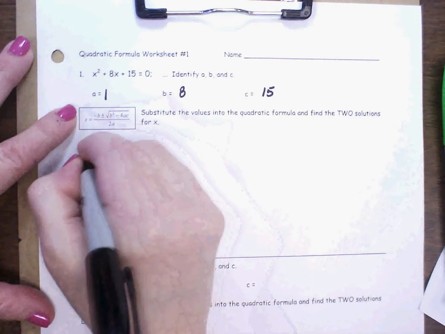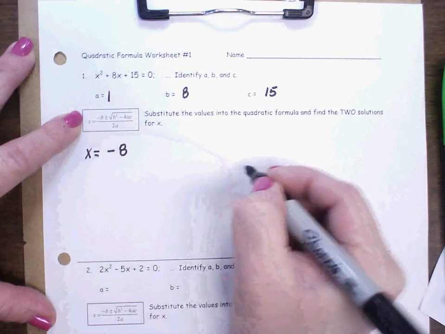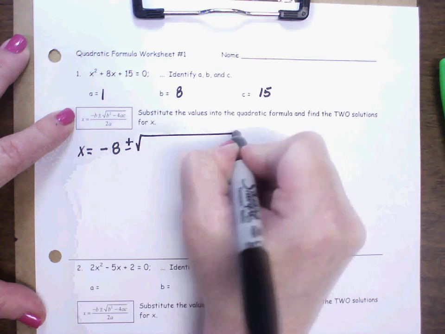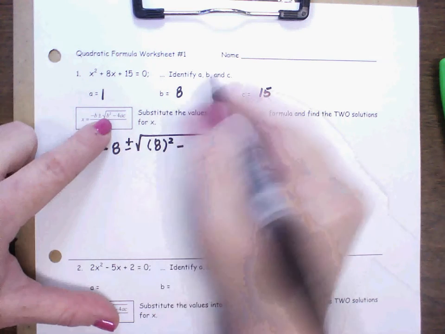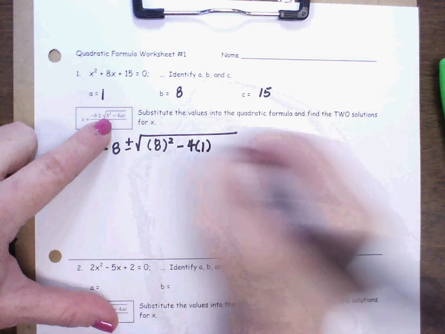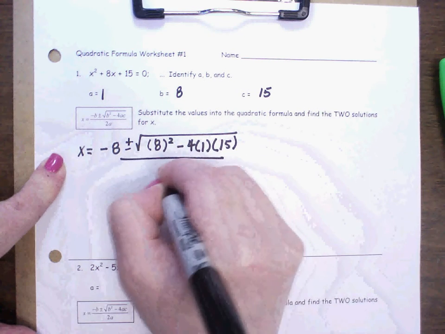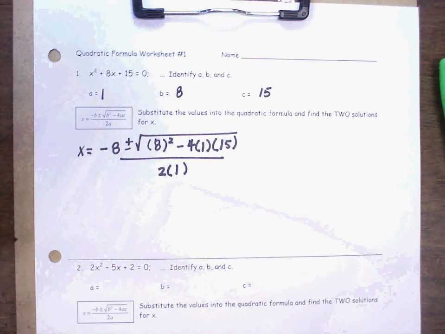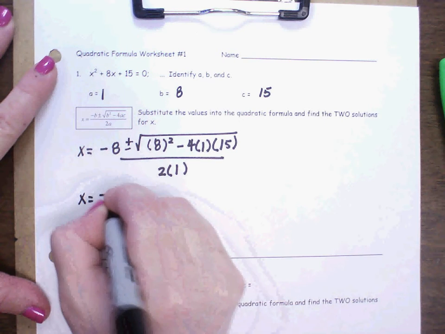All right, and now I got to come over here and plug it in the equation, okay? So x equals the opposite of B, which is 8, so it will be negative 8, plus minus 8 squared, because that's B, minus 4 times A, that's 1, times C, which is 15. All of that divided by 2 times 1 because A is 1. All I'm doing is substituting the values of A, B, and C inside the formula. That's all I'm doing.